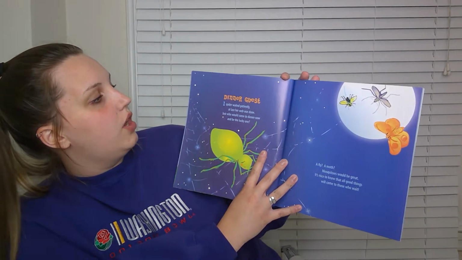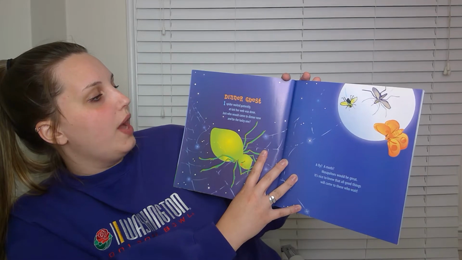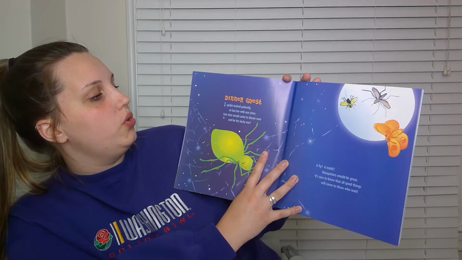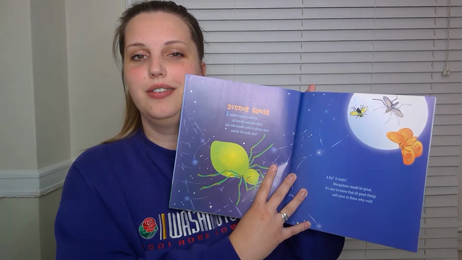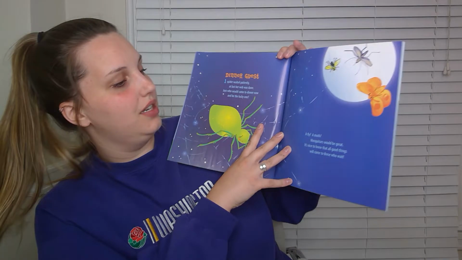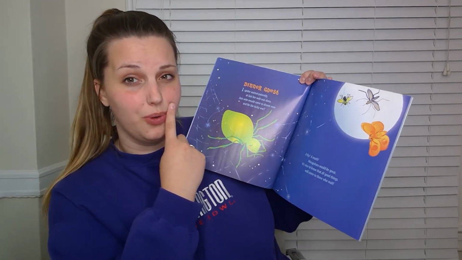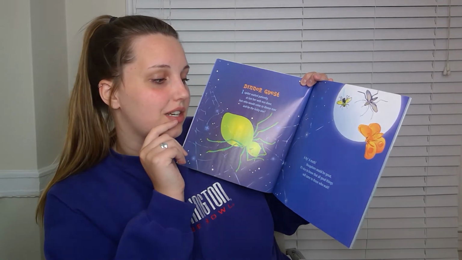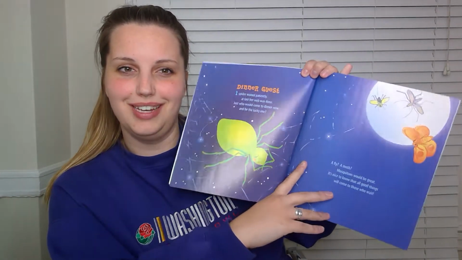Dinner guest. One spider waited patiently. At last her web was done. Just who would come to dinner now and be the lucky one? A fly, a moth, mosquitoes would be great. It's nice to know that all good things will come to those who wait.